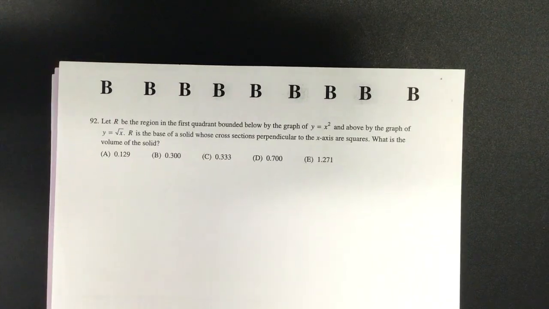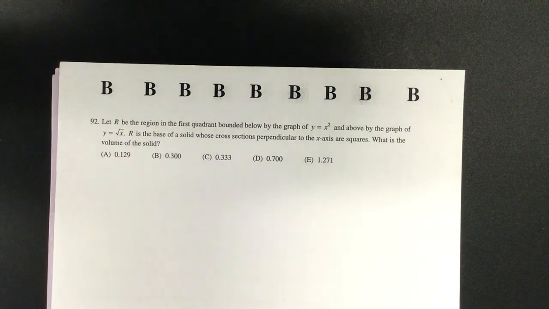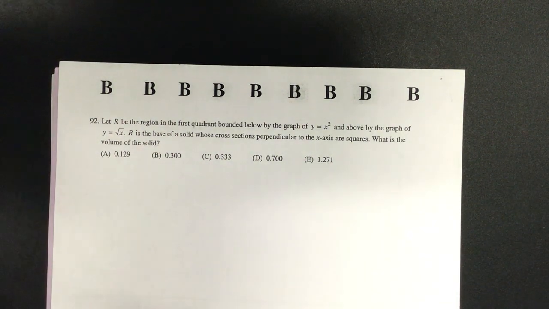Okay, Andrew, let's read that one. 91 or 92. Let R be the region in the first quadrant bounded below by the graph of y equals x squared, and above by the graph of y equals square root of x. R is the base of the solid whose cross sections perpendicular to the x-axis are squares. What is the volume of the solid?